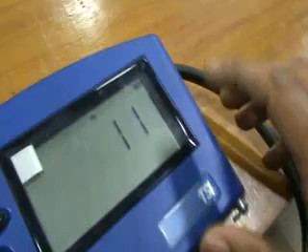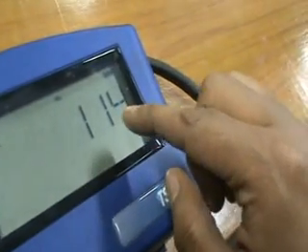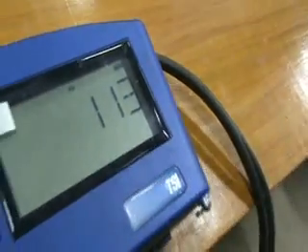Now let us take certain measurements. Here across the orifice plate, we got the pressure drop as 113 Pascal, and let us see the readings of the traversing.